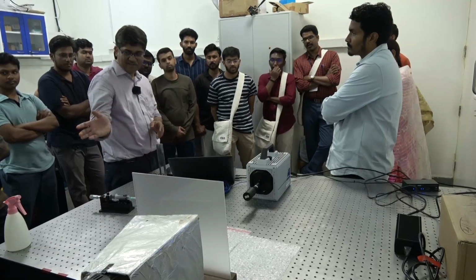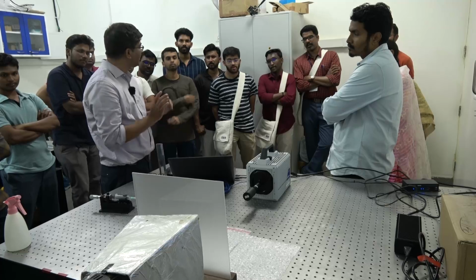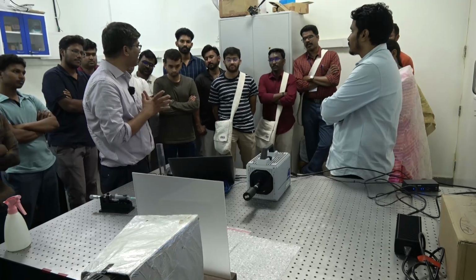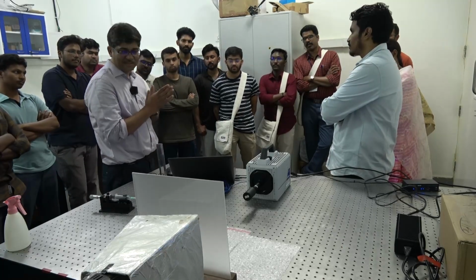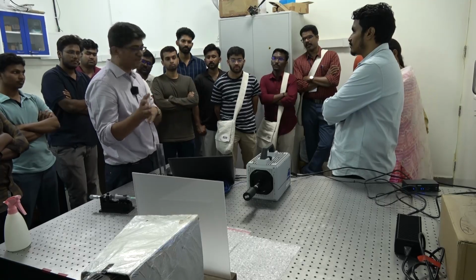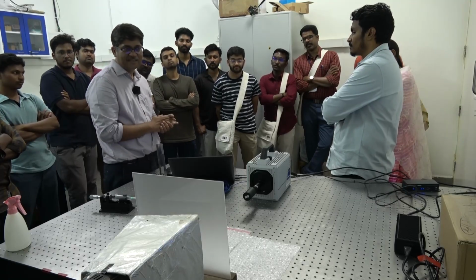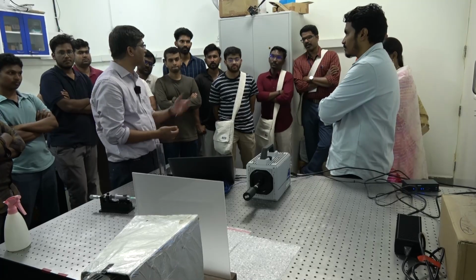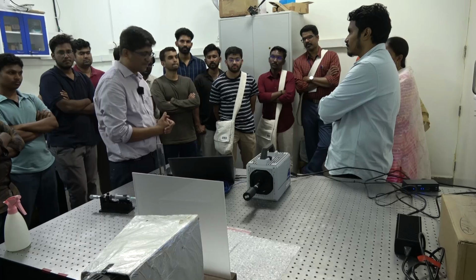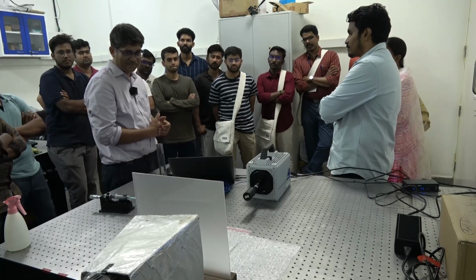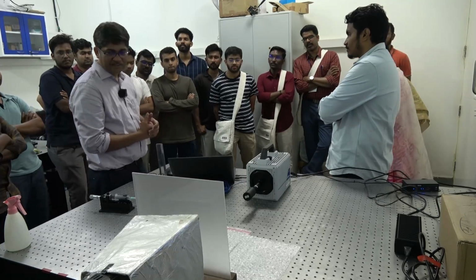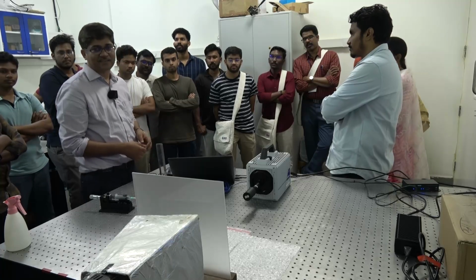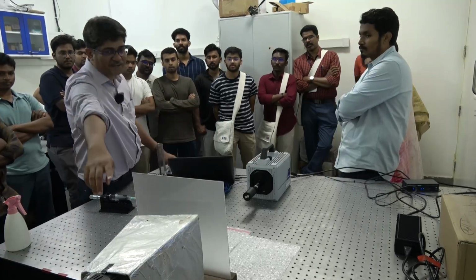We'll show how to calibrate it, since we were talking about calibration, converting the pixels into millimeters or size, and then some processing also. Vignesh will show you how to process and get the size information or size distribution. So if we look here, all we need is one light source.